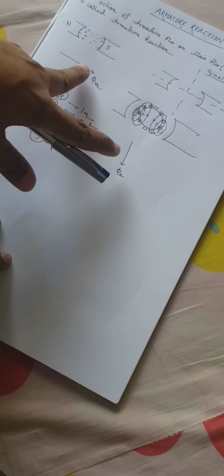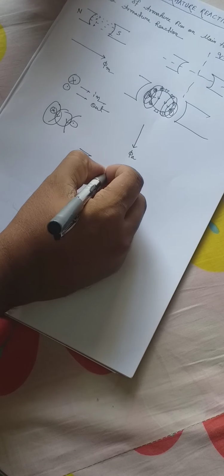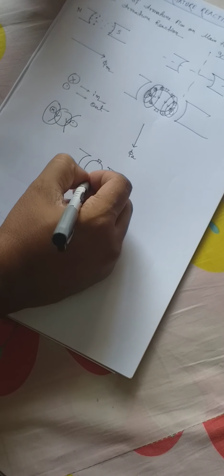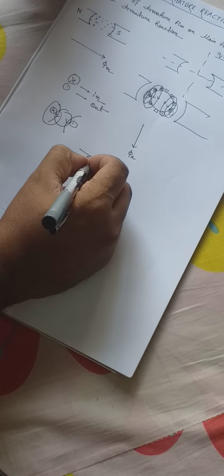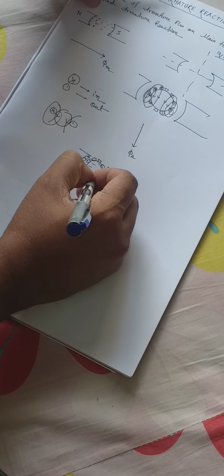If we add two phasors into one phasor, then we get, suppose this is N to S, this is the armature, the flux is going in that direction, and suppose this is a dot and cross.